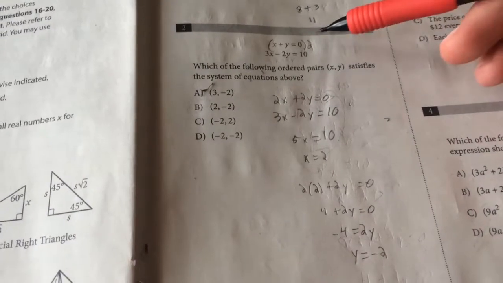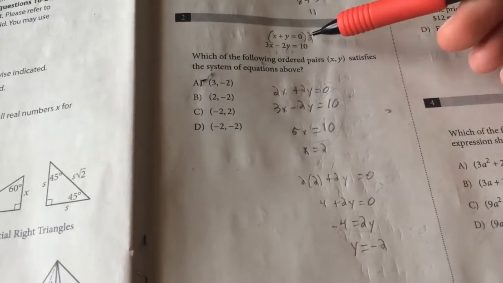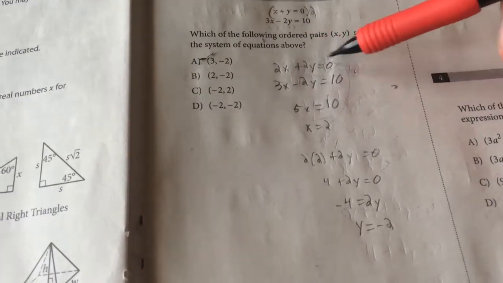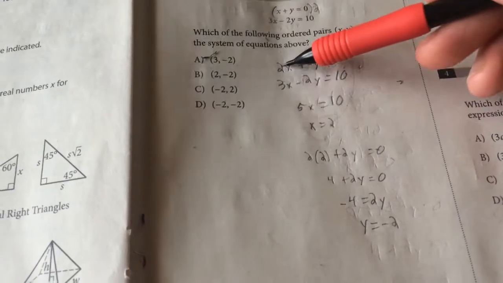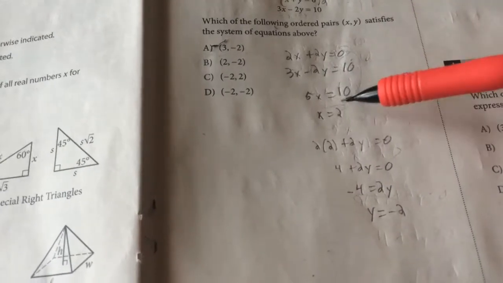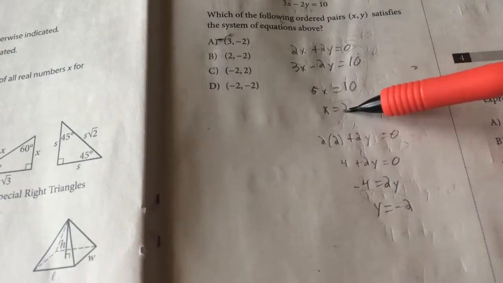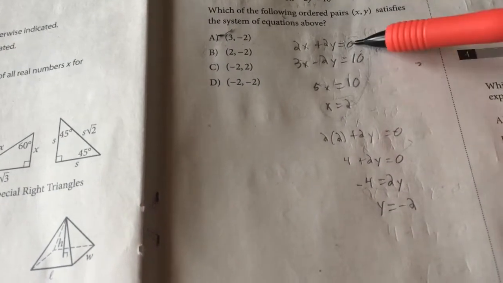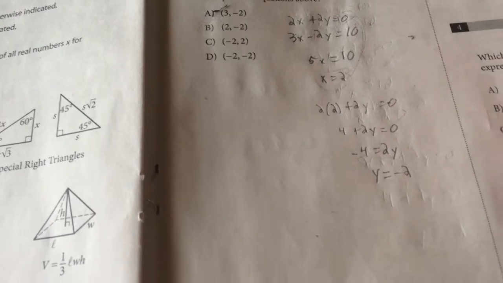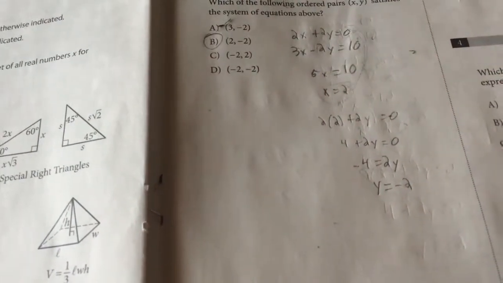Second problem is just two lines. You got to find where they intersect. I used elimination, multiply the first equation by 2, and these are the two new equations I got. I got 2x plus 3x equals 5x equals 10, and then I divided. I got x equals 2, so I plugged this back into the first equation, and I got 4 plus 2y equals 0, and then I ended up getting y equals -2, so B will be your answer.